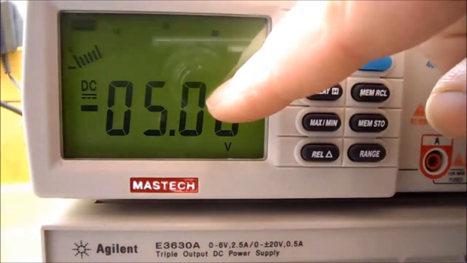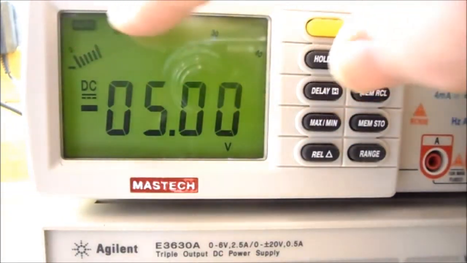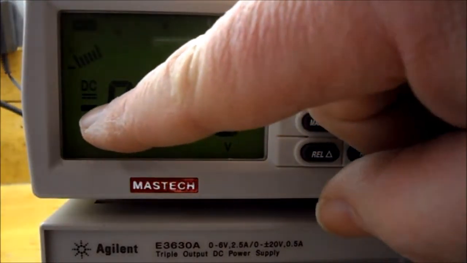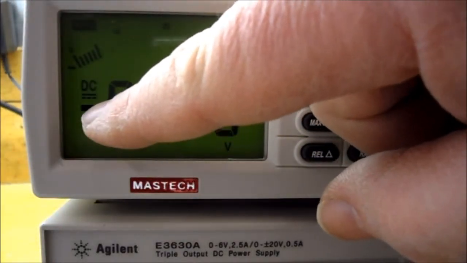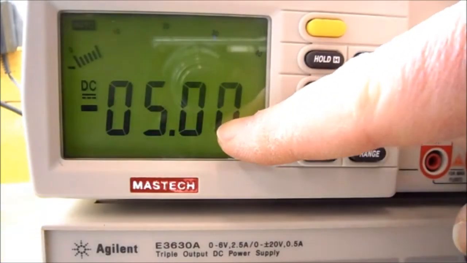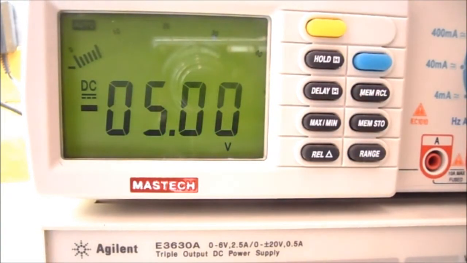Now when the digital multimeter is in auto range, it's automatically going to select the 40 volt range for you, but please make note of the minus sign in front of the 5.00 volts. Record this in table 2.4.